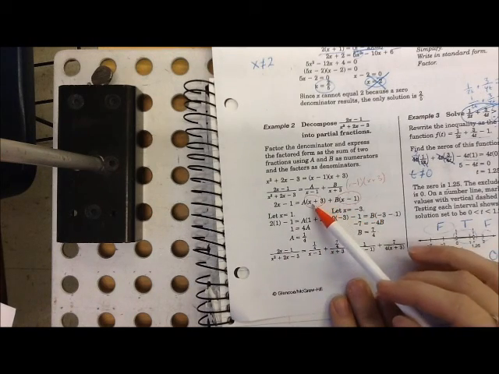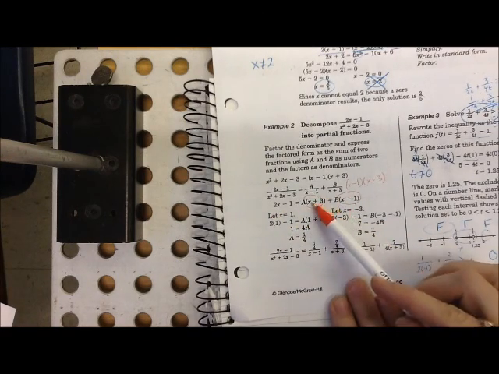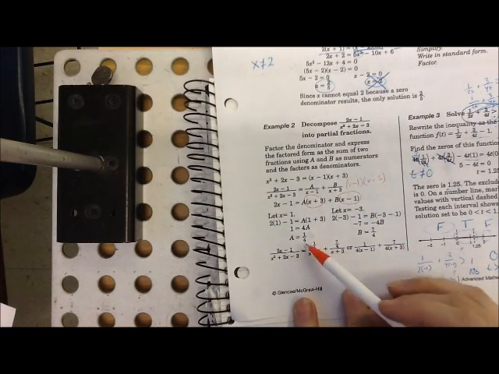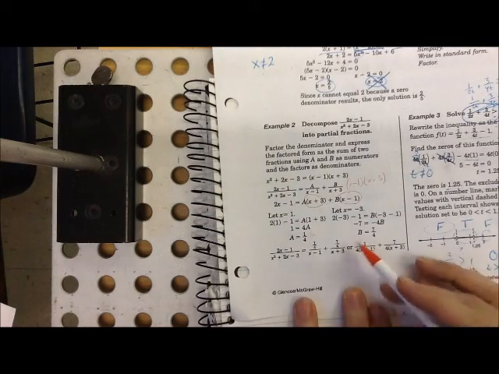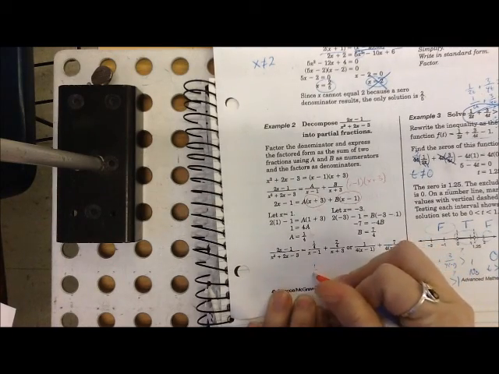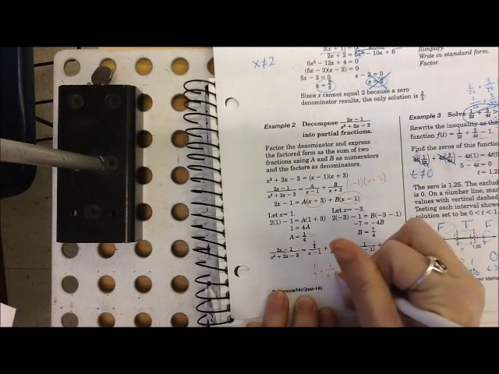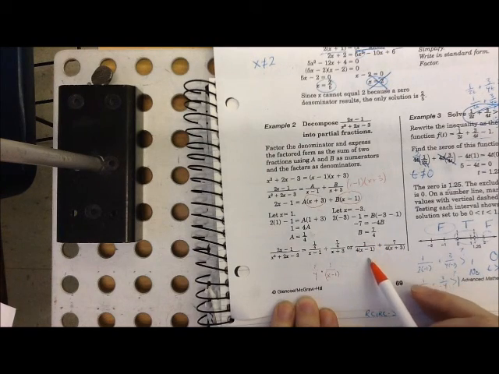Then we do the other one, let x equal negative 3 to get rid of the a. 2 times negative 3 minus 1 equals, the a is gone, b times negative 3 minus 1, b equals 7/4. So you've got 1/4 over x minus 1 plus 7/4 over x plus 3, and since that's a bit messy, just a little reminder, this means 1/4 divided by x minus 1, or 1/4 times 1 over x minus 1. So you can just put the 4 down here: 1 over 4 times x minus 1 plus 7 over 4 times x plus 3.